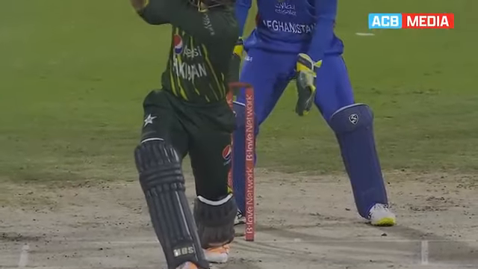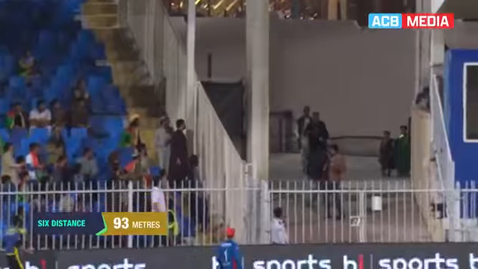It's a full toss, a rank bad ball. It had hit me written all over it. Saim Ayub obliging. 93 meters.